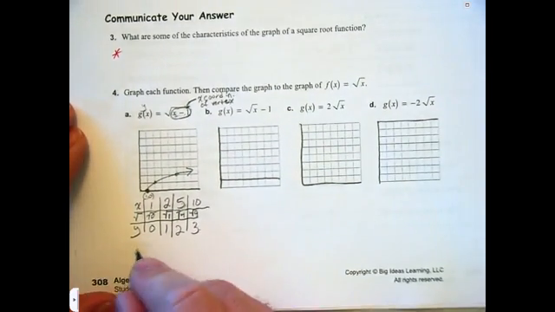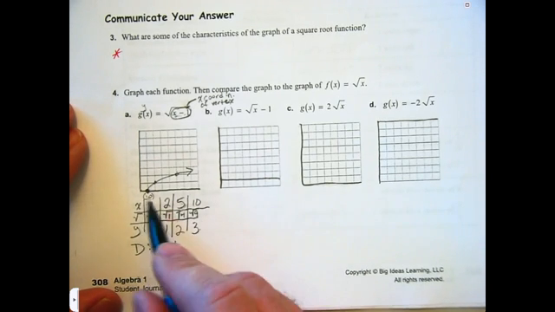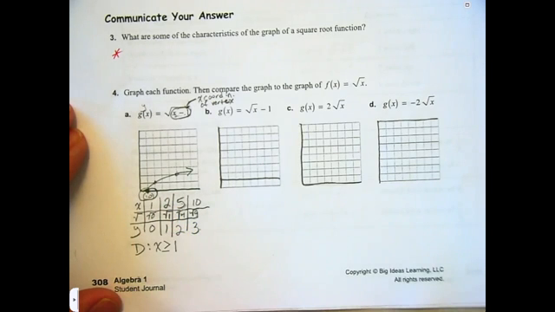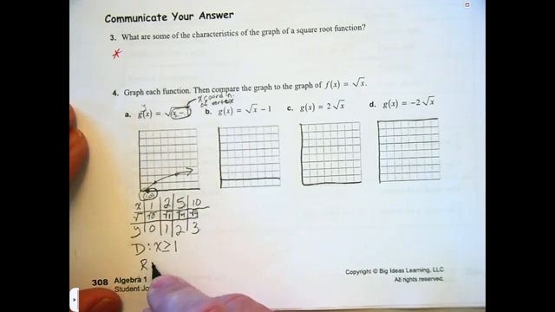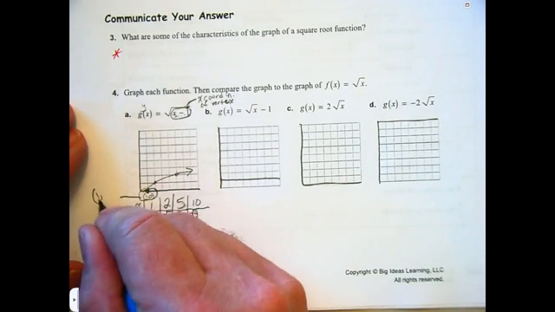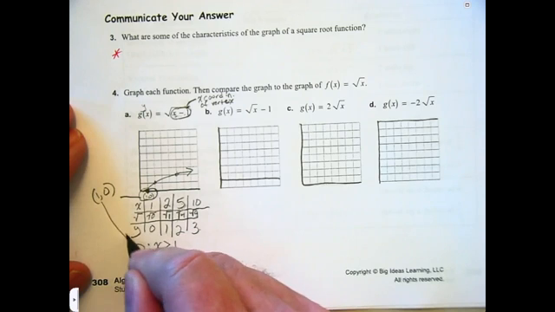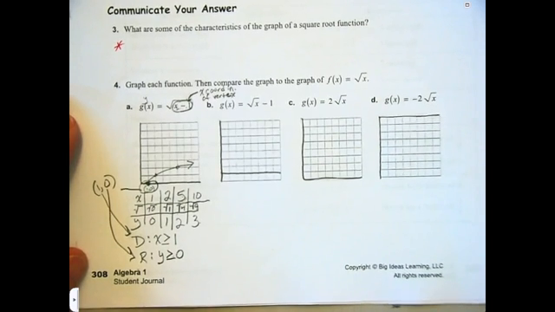What's your domain? x is greater than or equal to 1. Notice it's always this value right here on the x-axis. It's always the x-coordinate. Your range is y is greater than or equal to 0. If we look at this value right there, that 1, 0, that's where those points come from. You just have to put the correct symbol in between.